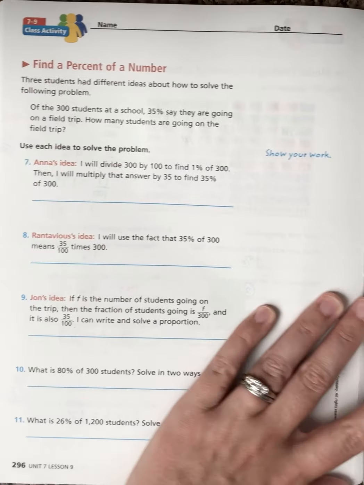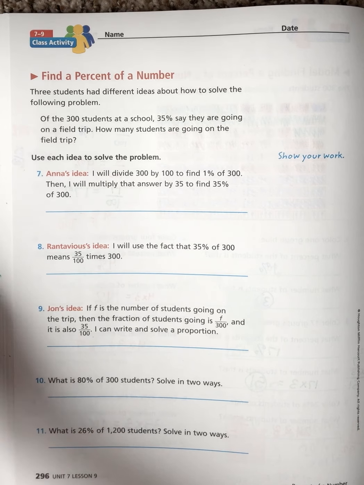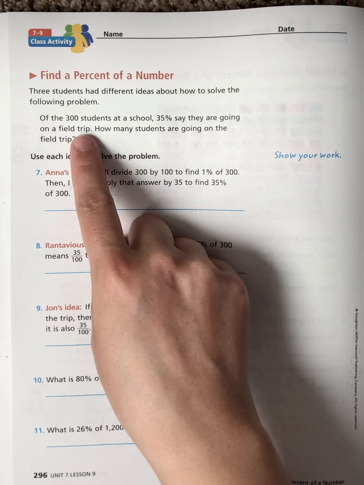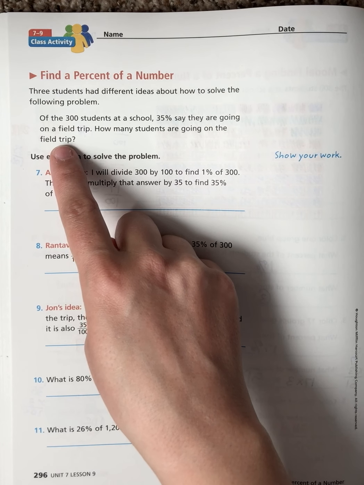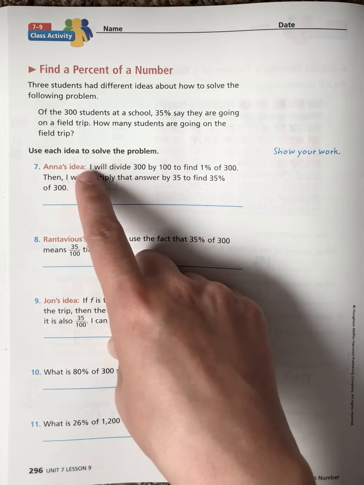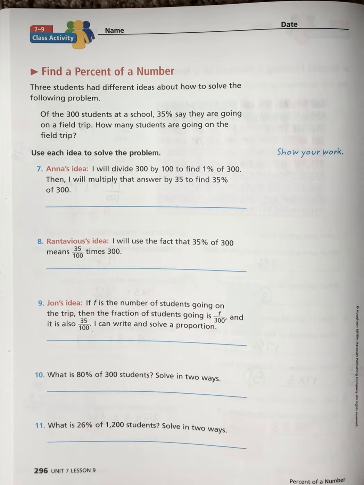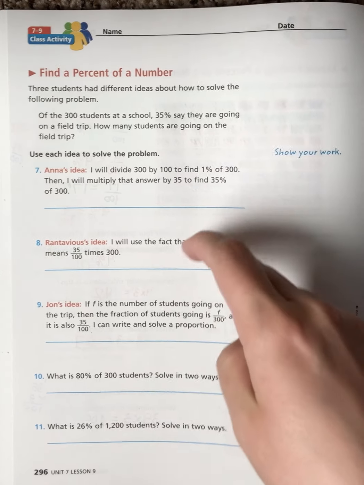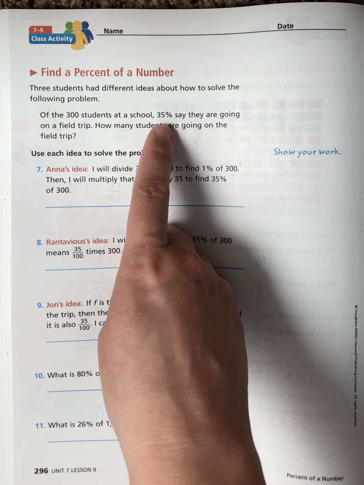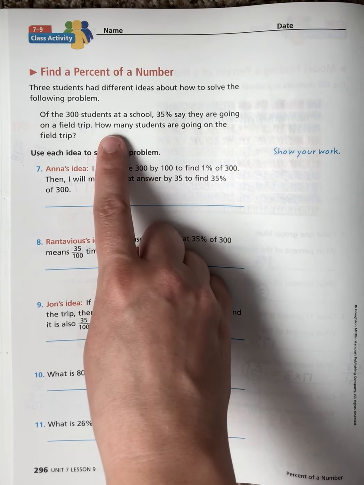All right, so on our next page, we don't have a picture to help us. It says 3 students had different ideas about how to solve the following problem. Of the 300 students at a school, 35% say they are going on a field trip. How many students are going on the field trip? So we could just solve that problem right here, except what it says is there's 3 different students that have ideas about how to solve this. Okay, so we're going to look at 3 different strategies of how you could get this answer. There's 300 students at the school, 35% are going on a field trip. So how many kids is that?